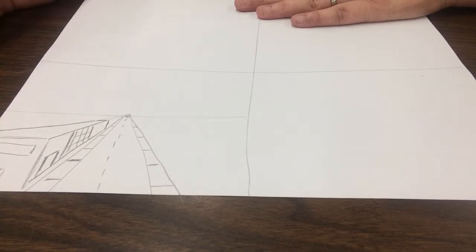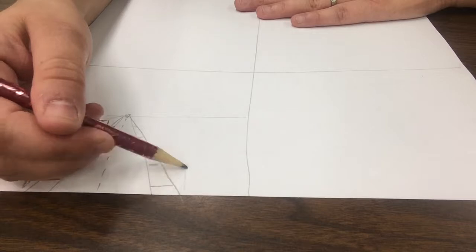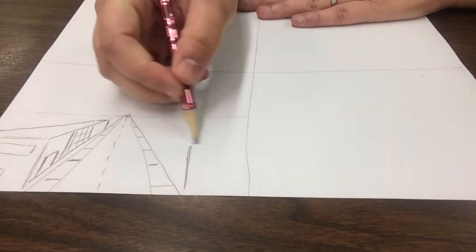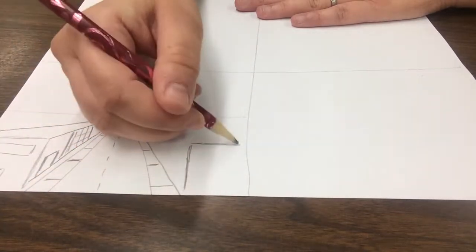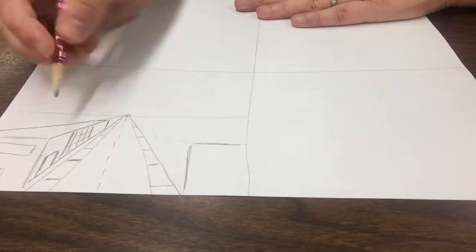Now say I want to have buildings that are not connected on this side of the road. Start off with your square or your rectangle, going towards your vanishing point.